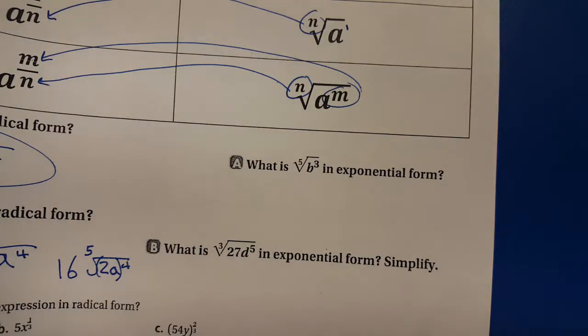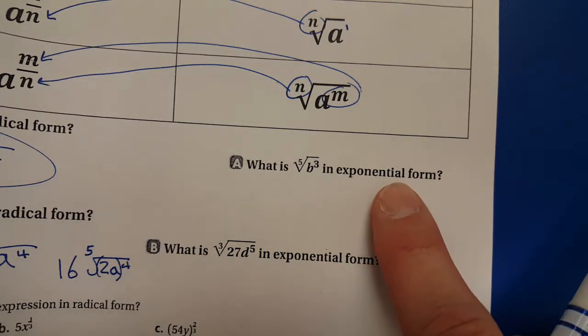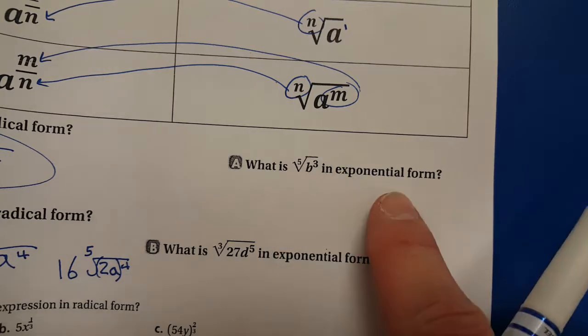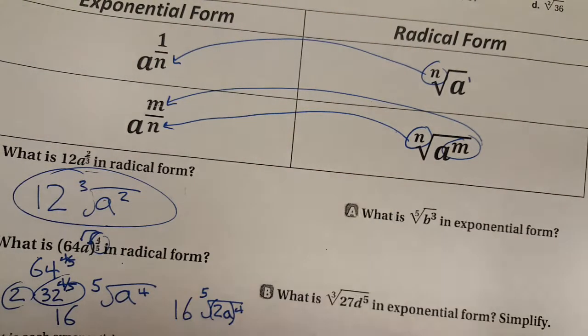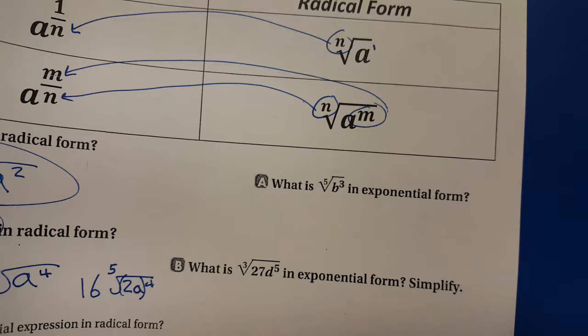All right, so this is actually a little bit easier. Here's taking the radicals and writing them in exponential form. So exponential form is the one you would actually use in your calculator. This you can't really type in, but you can type it in with a fraction as an exponent.